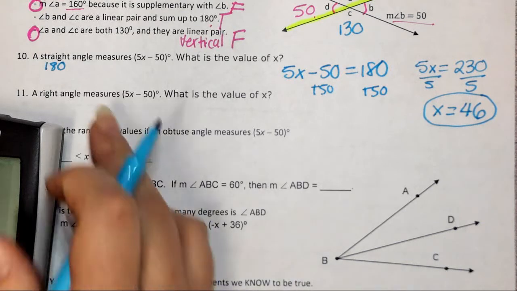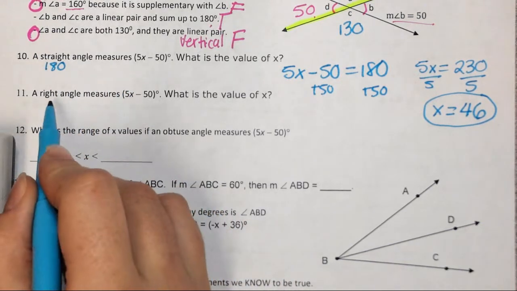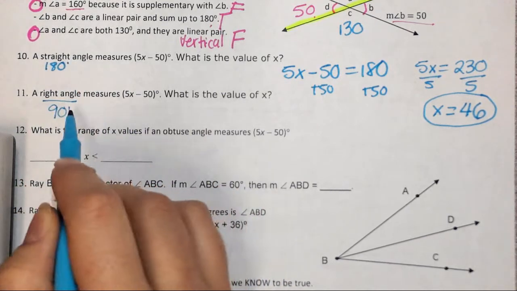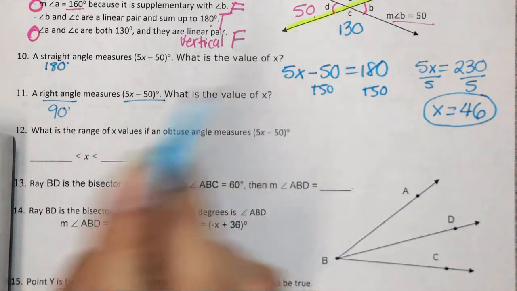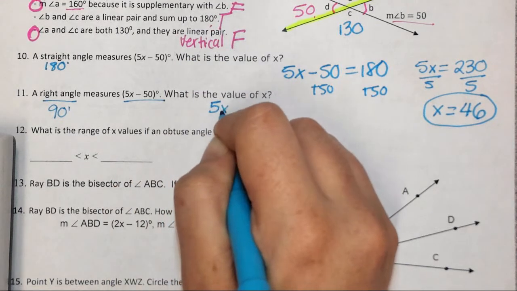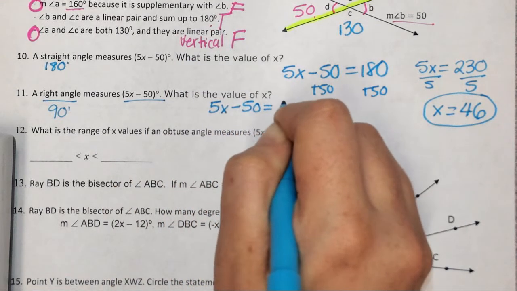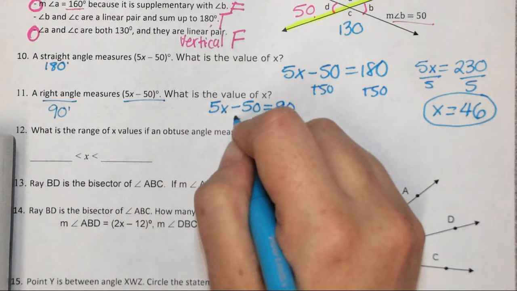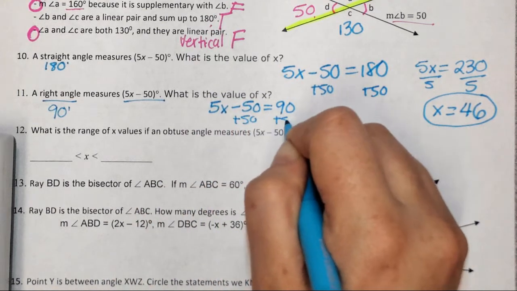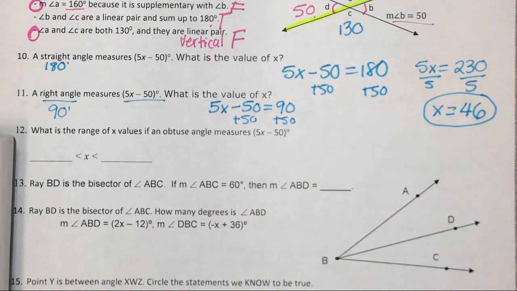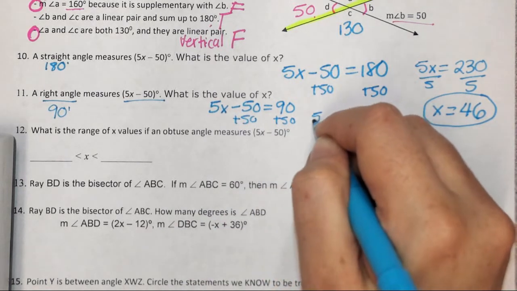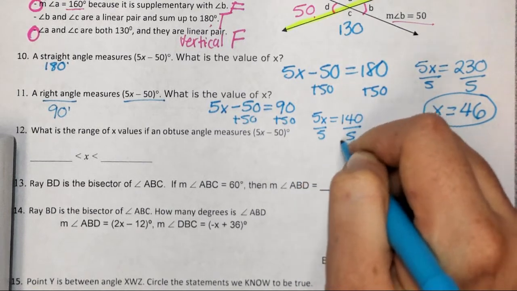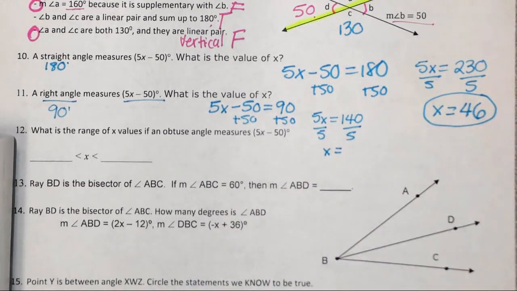All right. For number 11, a right angle, so that's 90 degrees, measures 5x minus 50. What is the value of x? Okay. So 5x minus 50 is equal to 90. Add 50 to both sides. 90 plus 50 gives us 140. Divide by 5.